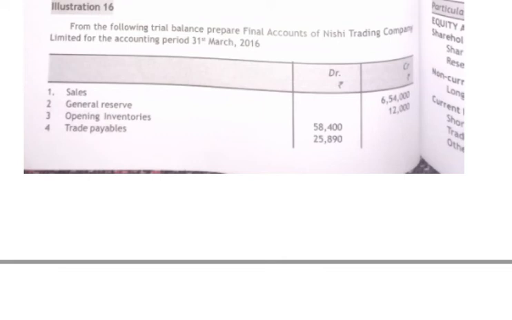In this video, we're going to look into the full-fledged problems on presentation of financial statements. So this is quite a huge problem, so let's look into each aspect very clearly. From the following trial balance, prepare final accounts of Nishi Trading Limited for the accounting period ending 31st March 2016.